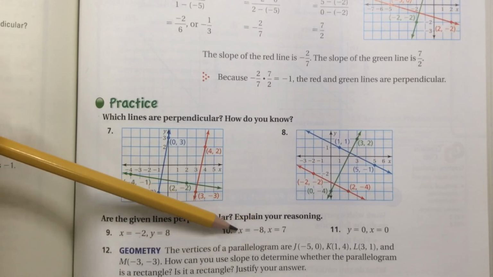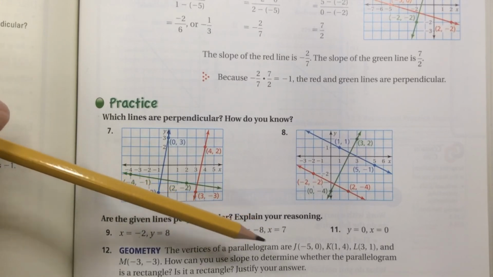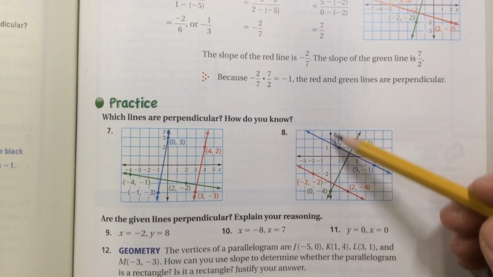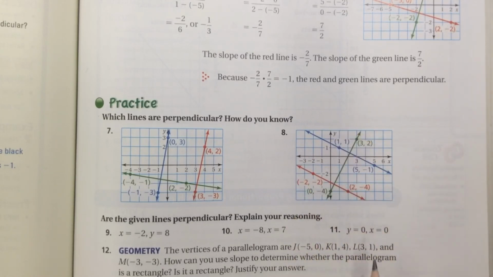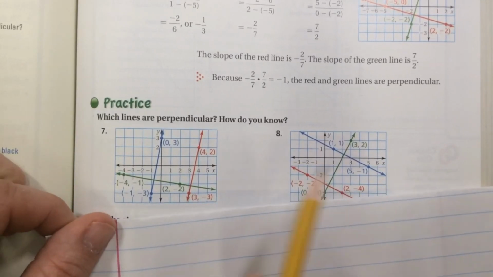Here are two vertical lines. They are parallel, of course, but they are not perpendicular. And here, again, we have the two axes. Y equals 0 is just the x-axis, and x equals 0 is the y-axis. Of course, they are perpendicular because one's horizontal and one's vertical. Okay, so now we'll just do this first one here, number 7.